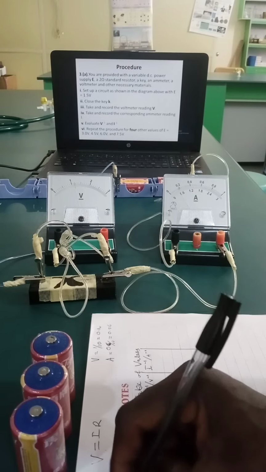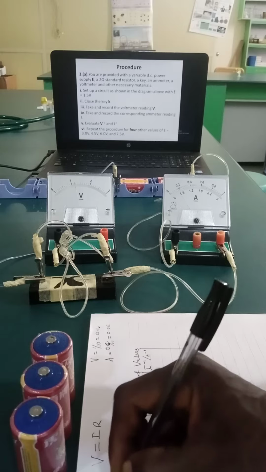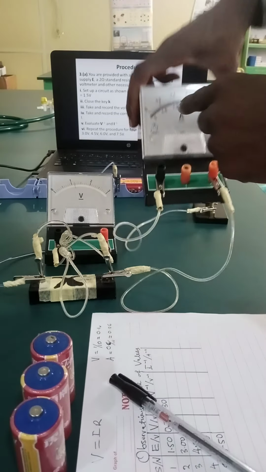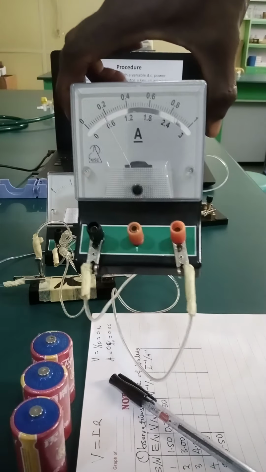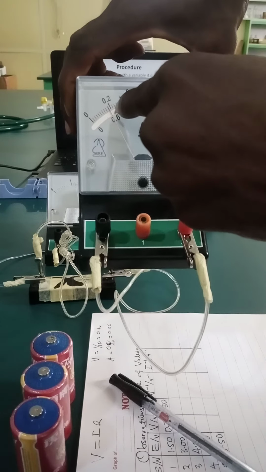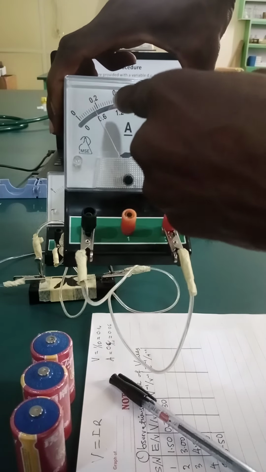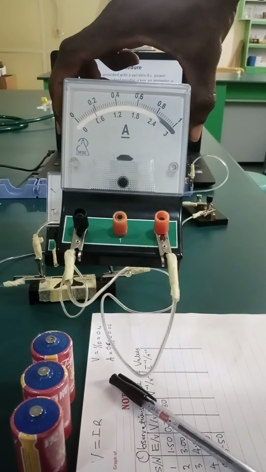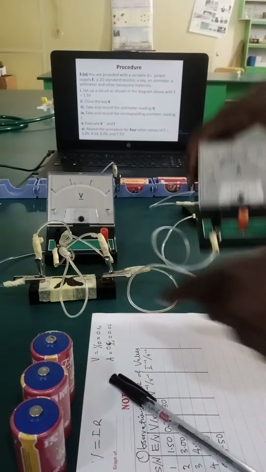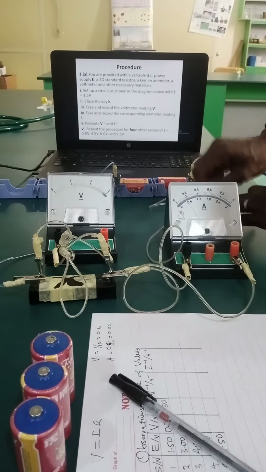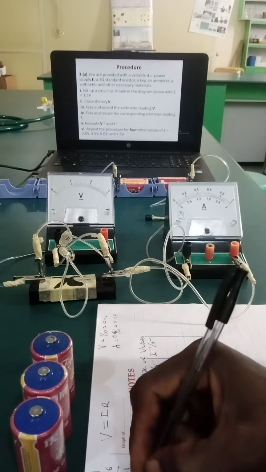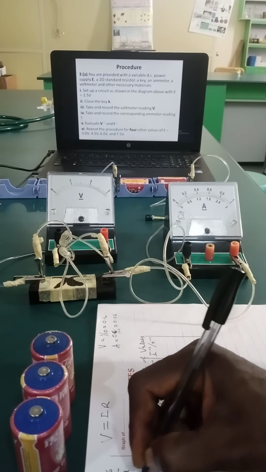So we have 11.5 times 0.1. For the ammeter, we have what? That is 10, 9. We have 9 ampere. So 9 times 0.06 for the ammeter.